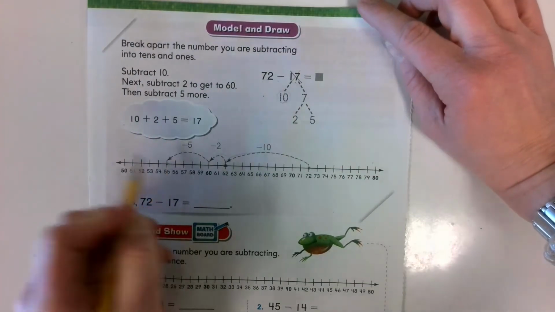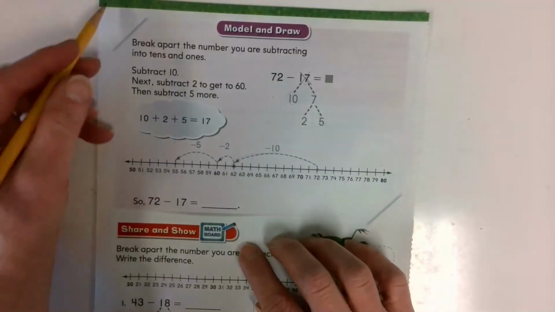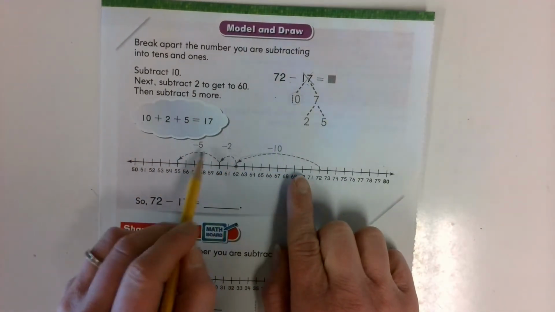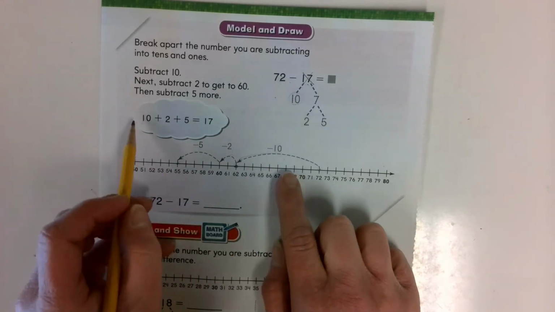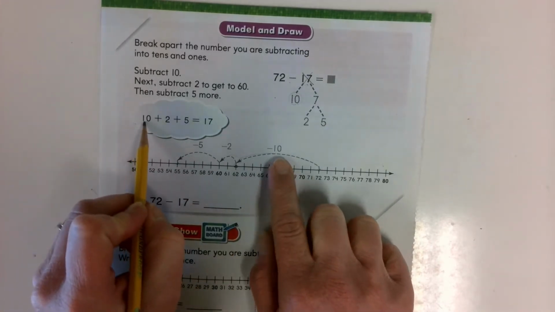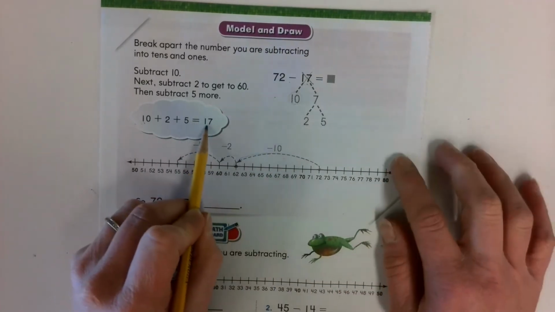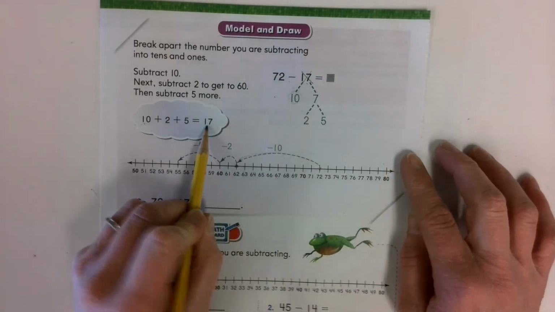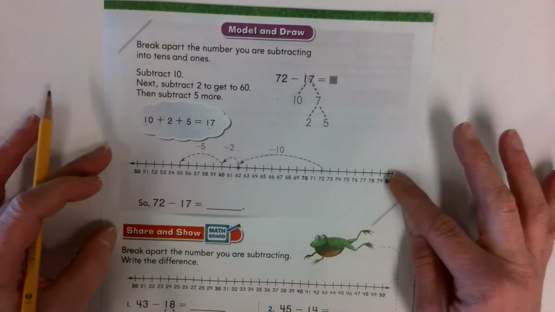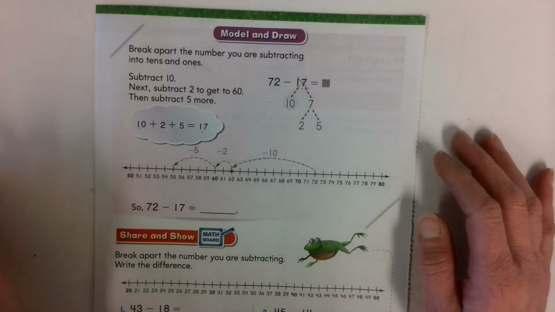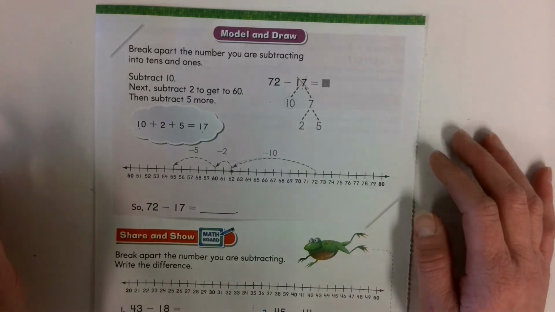And look, this is kind of interesting. When we add up these jumps we made, 10 plus 2 plus 5, we end up with 17. So there's a relationship between addition and subtraction.